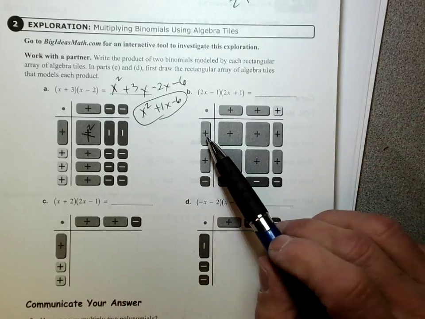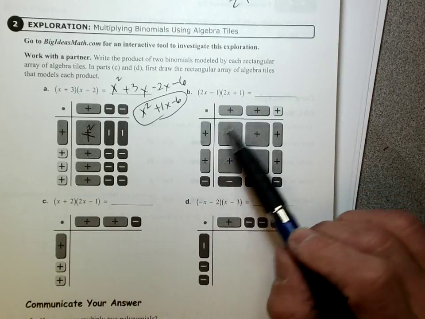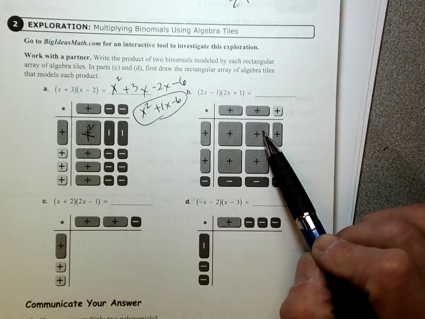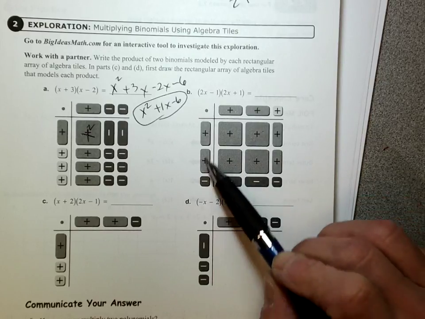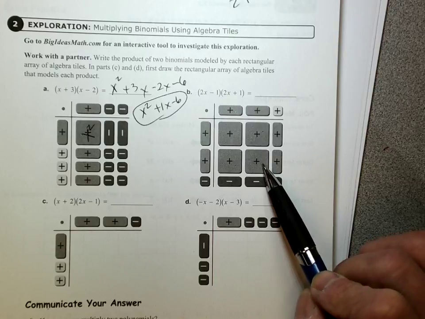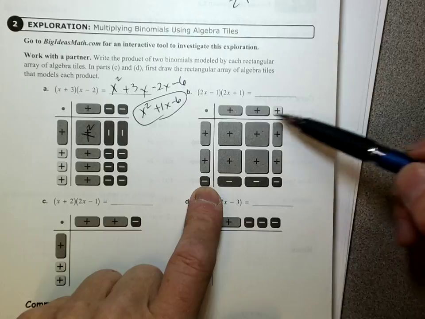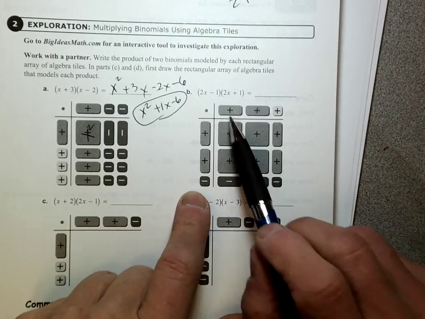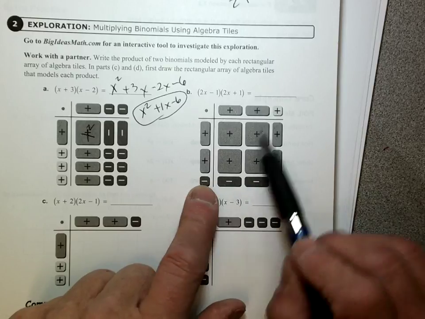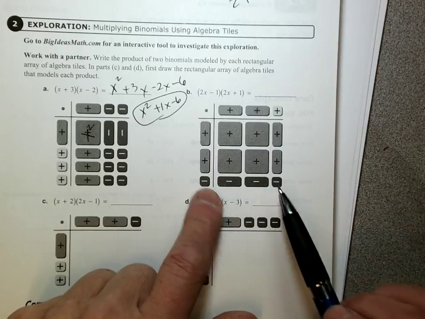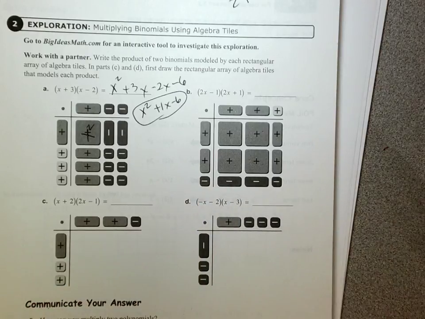So we'll have an x times x is an x squared, right? We get another x times x makes an x squared, another x times an x makes an x squared, another x times an x makes an x squared. Now, an x times a 1 makes a 1x. An x times a 1 makes a 1x. An x times a negative 1 makes a negative 1x. And a negative 1 times an x makes a negative x. And finally, a positive times a negative makes a negative, right? So we created this rectangle, okay?